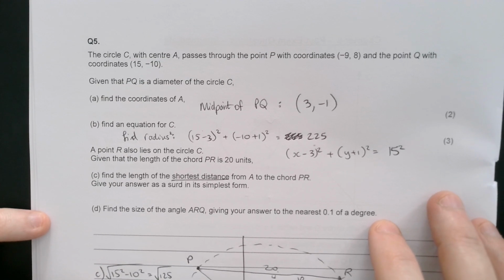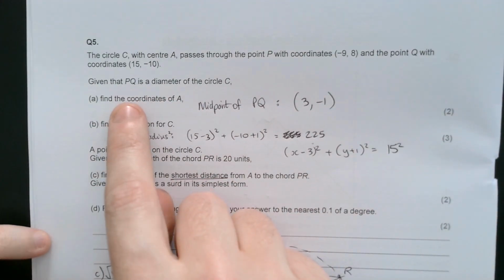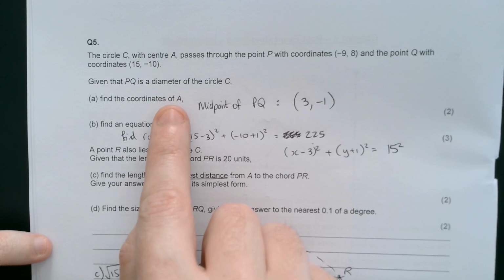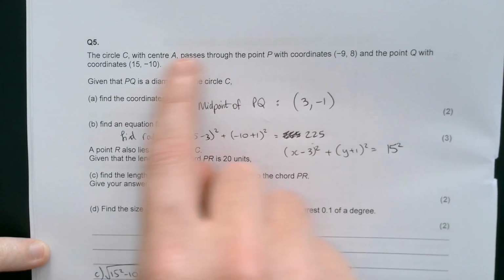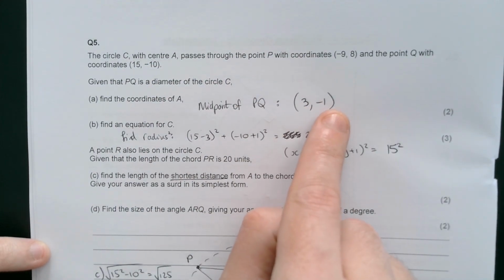I think there was one more question that I wanted to do from the exam questions. Here it is. There was a weird part to one of these other questions. It starts off quite nice. So finding the coordinates of A, which is the centre, and it's given you P and Q. So you just go midpoint of PQ.